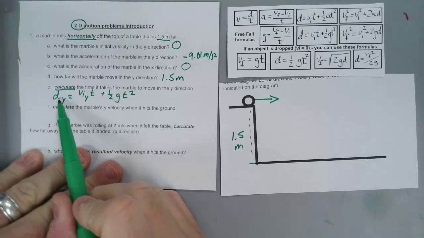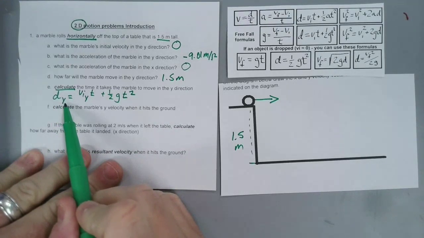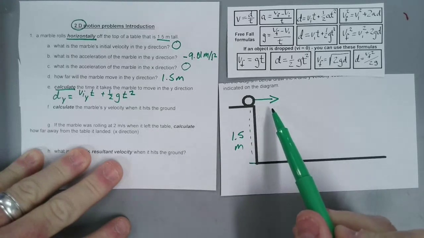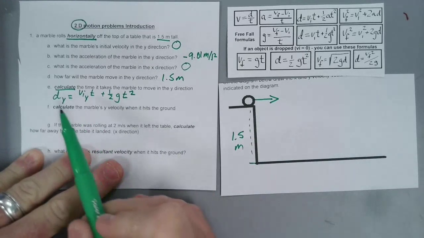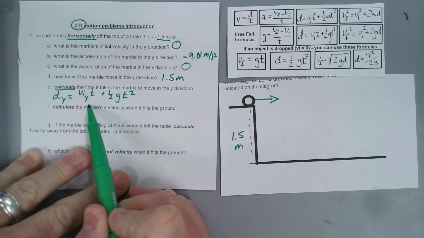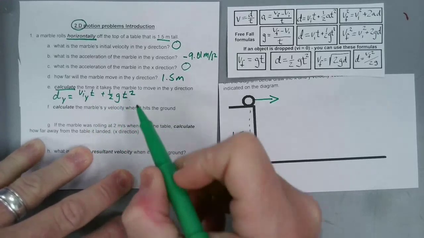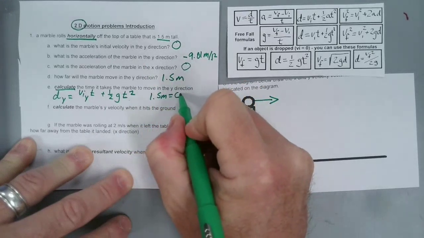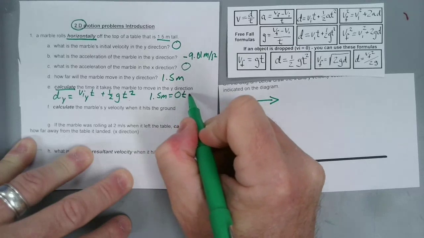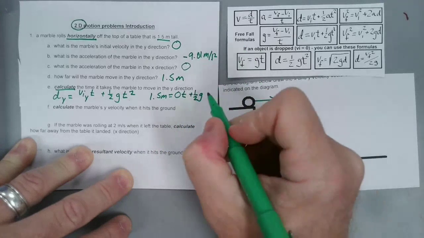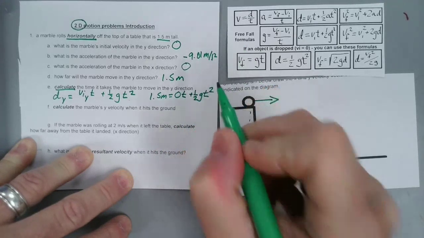So here we go. The d, notice I put a little subscript of y, because remember, this is two-dimensional motion. We're going to have a distance in the Y and a different distance in the X. So I need to note that in my formula: the distance in the Y, the initial velocity in the Y, and g is the same. So my distance in the Y was 1.5 meters. My initial Y velocity was 0. I'm going to write the letter g because I know that's 9.81. t.